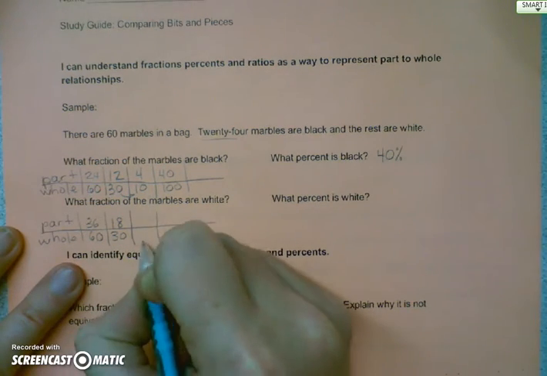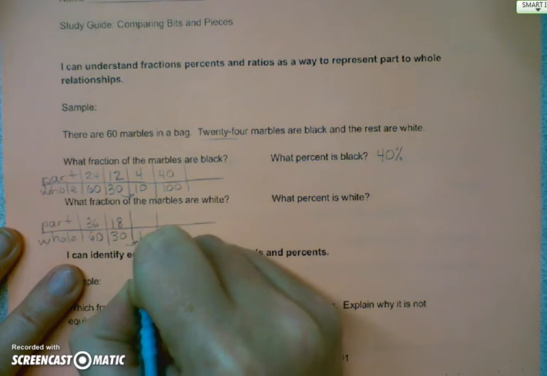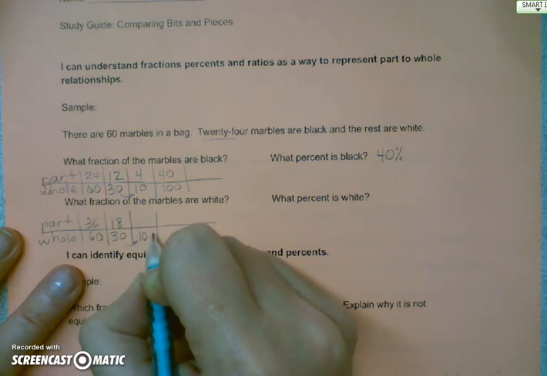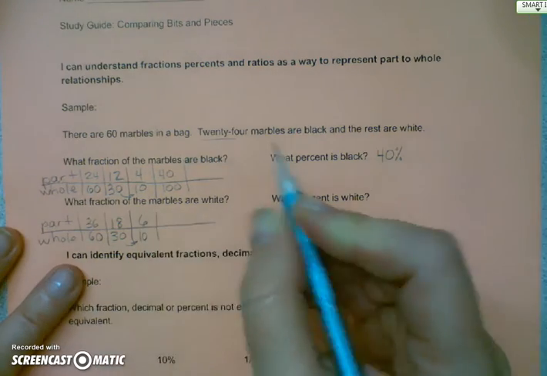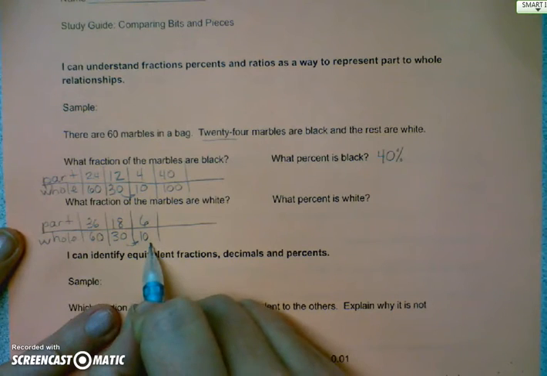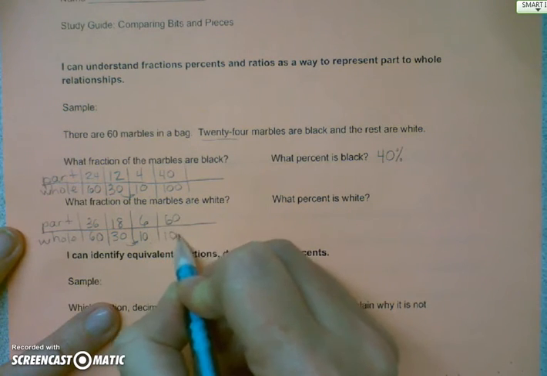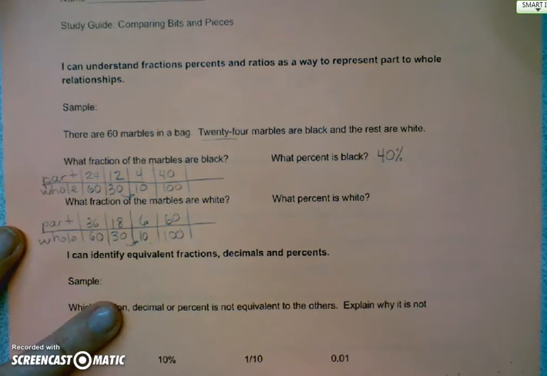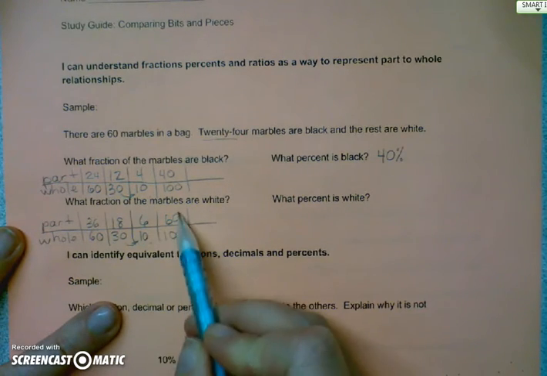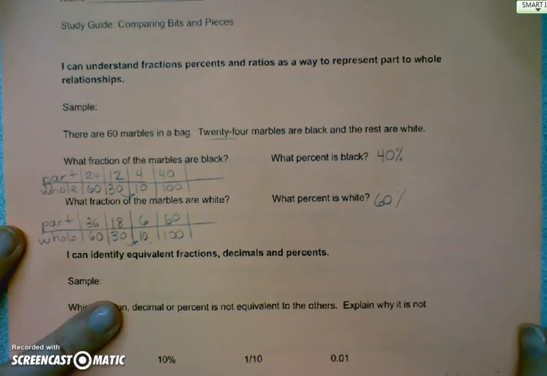Then I'm going to scale down by a factor of 3. 30 divided by 3 is 10. 18 divided by 3 is 6. Again, I have a benchmark fraction here. I have 6/10. I know 6/10 is 60 out of 100, the equivalent. 60 out of 100 gives me a percentage of 60%.